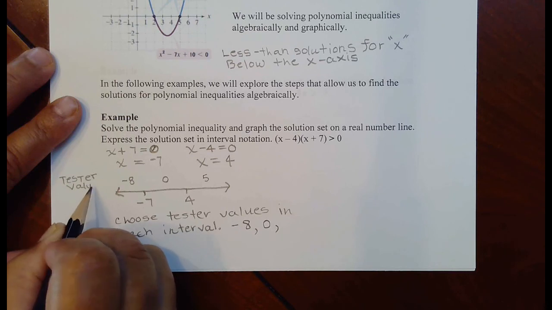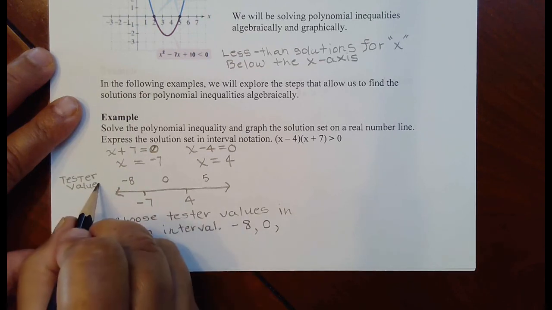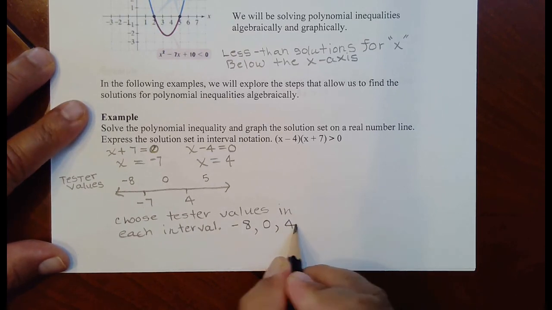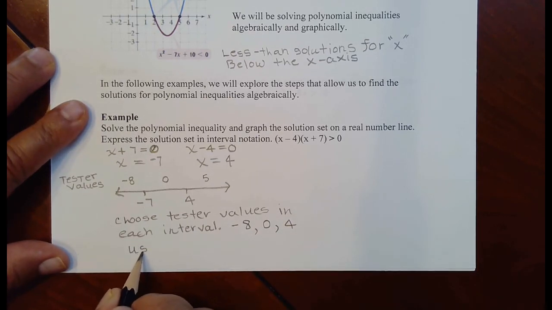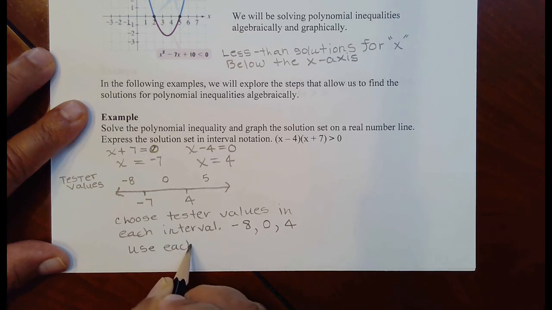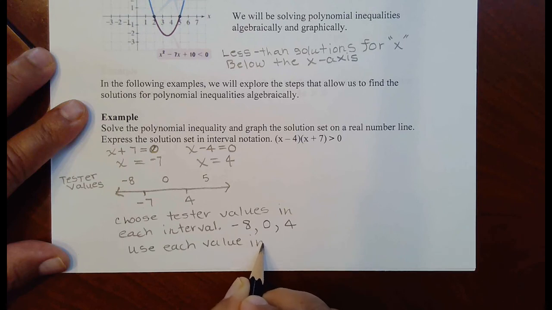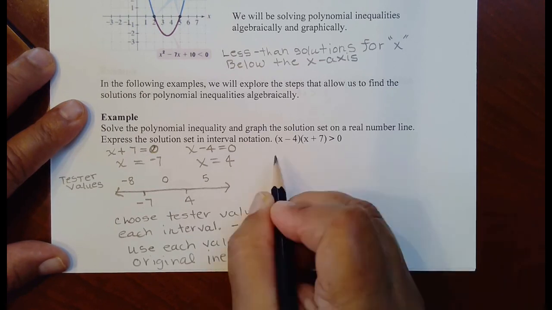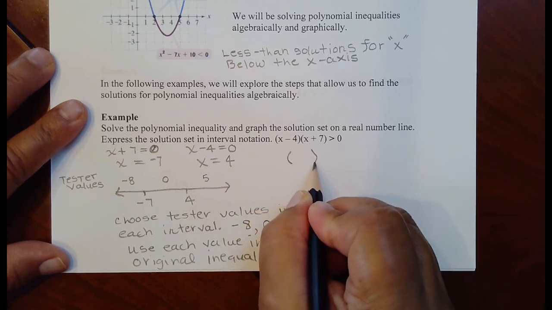And then basically, as the name implies, you are going to test them in the original inequality. So you're going to use each value in the original inequality. Okay, so here we go, using the first one.